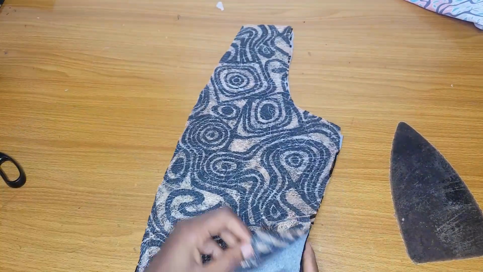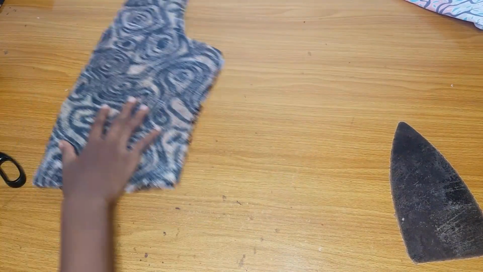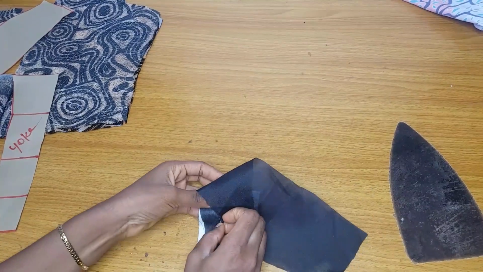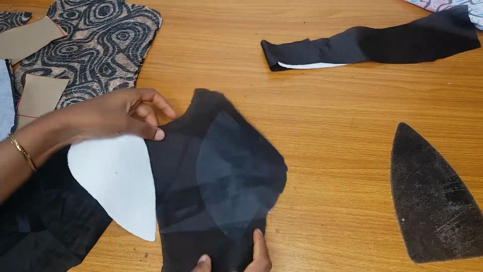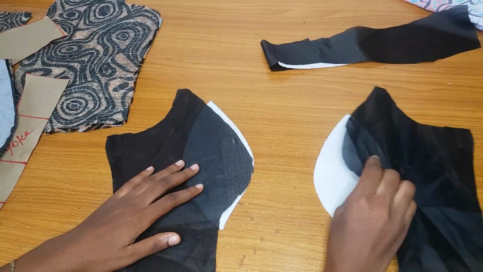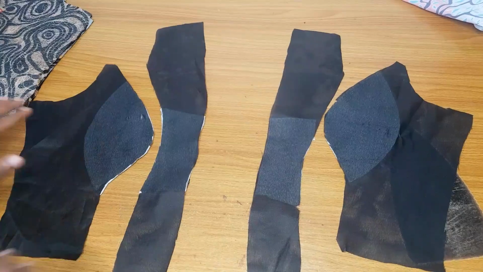So here is the back. I have cut out the back, and I cut out 4 lining, because I will use one lining to line the main lace, and then I will use the other lining to turn the whole fabric. So this is the front. I will add my pad to my lining before joining my lace to it.